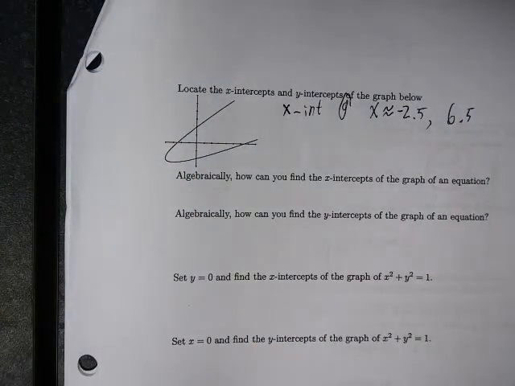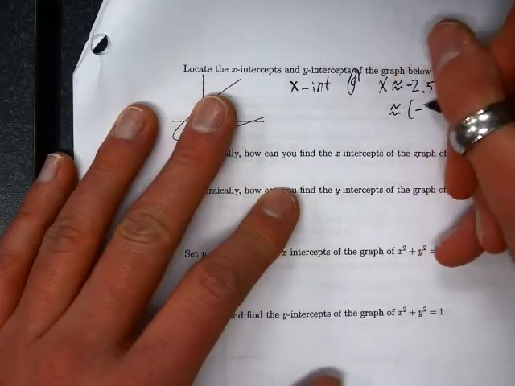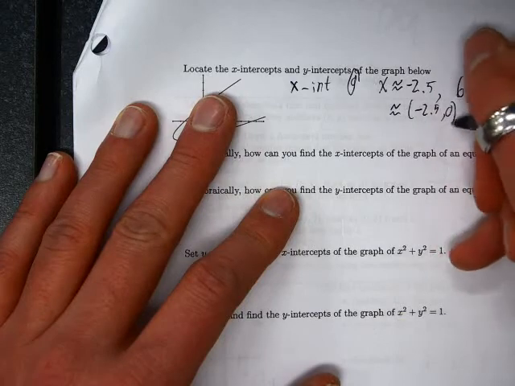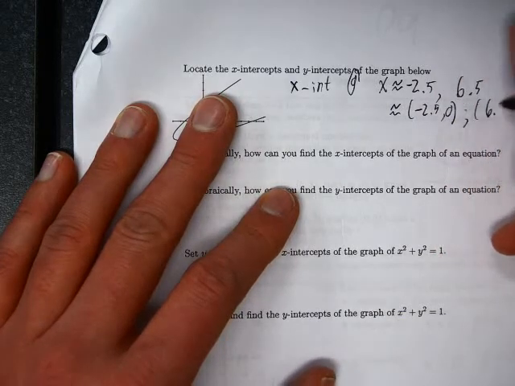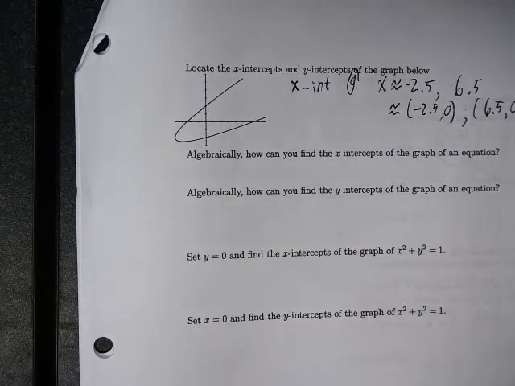That definitely conveys all the information. You've specified the x value. What's the y value of an x-intercept? Always 0, because it's on the axis. But an x-intercept should be a point. So maybe I would prefer to see (-2.5, 0) and (6.5, 0), in my most pedantic of moods.